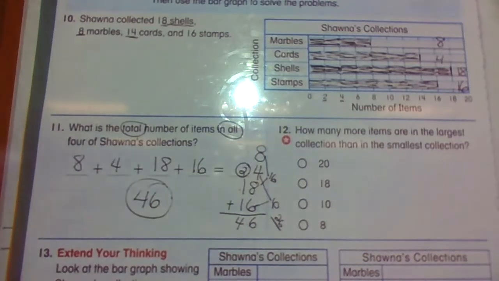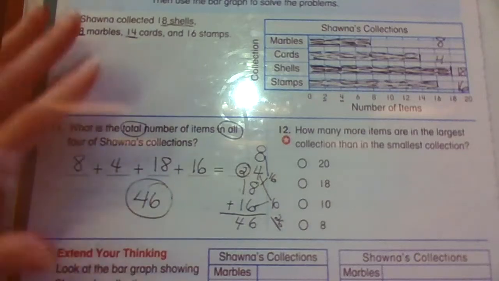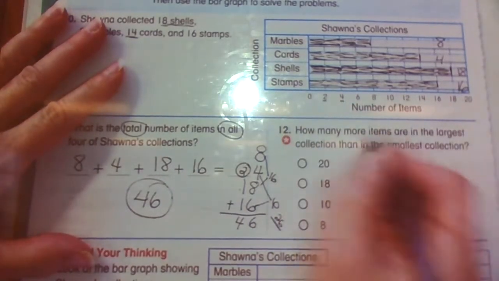All right, look at number 12. All right, we've got a little red star here. So we're going to be thinking, how many more items are in the largest collection than in the smallest collection? Okay, so we need to find the largest collection. The largest was 18, and it wants to know how many more, so we're going to subtract.